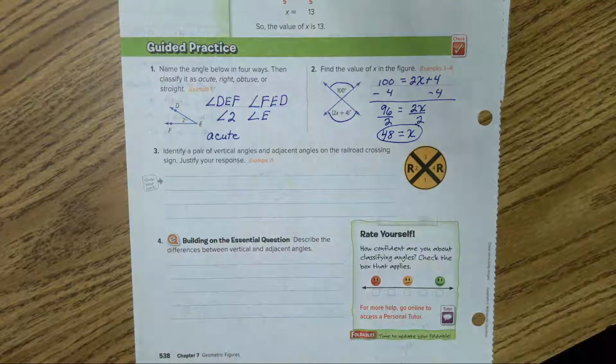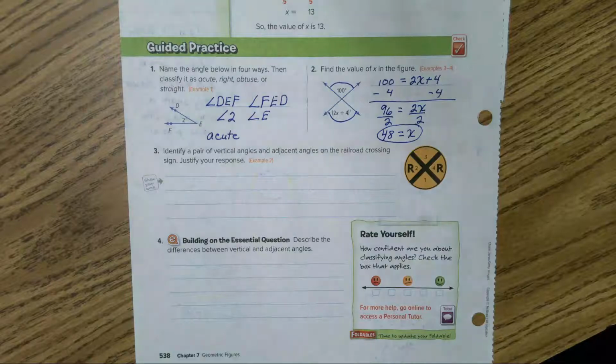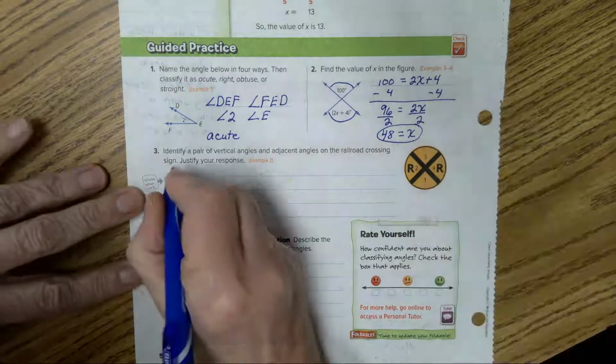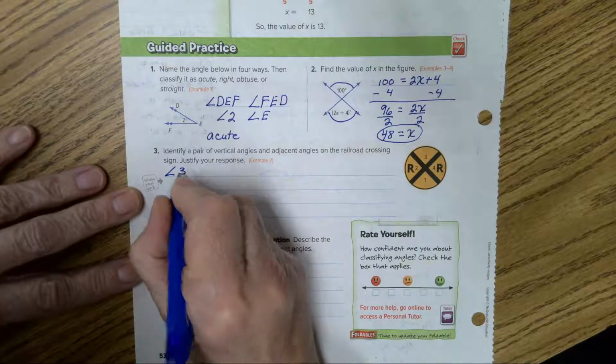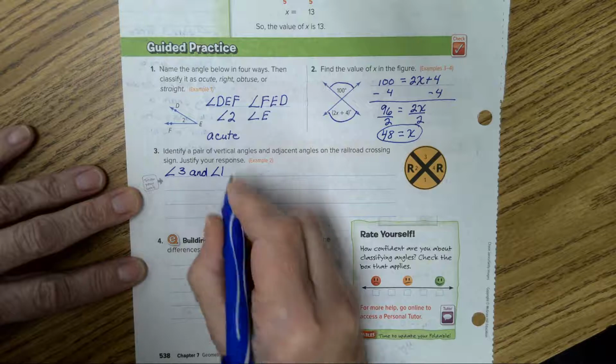All right, in problem number 3, it says identify a pair of vertical angles and adjacent angles on the railroad crossing sign. Justify your response. Well, there are several. I'm going to say angle 3 and angle 1. Now you have to say angle 3 and angle 1 are vertical angles.